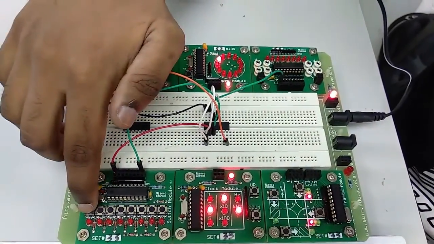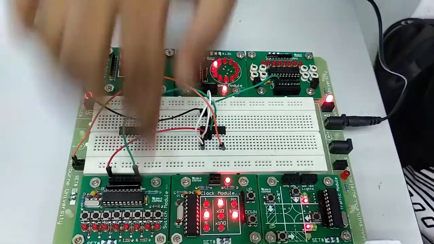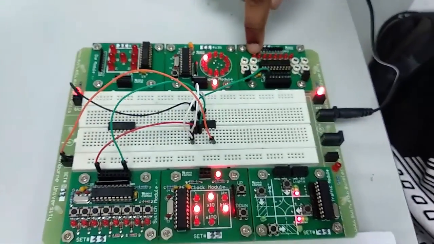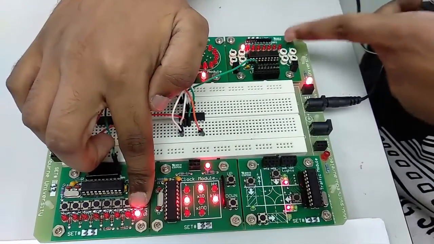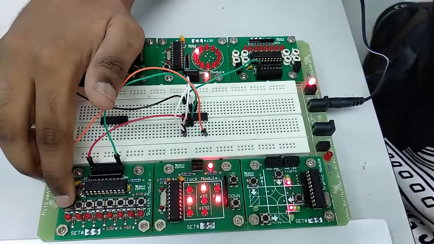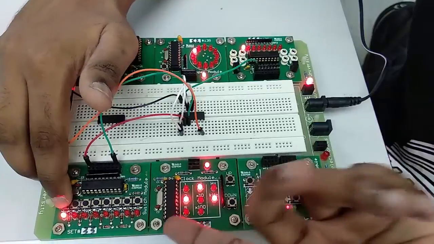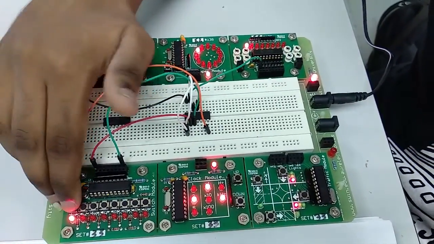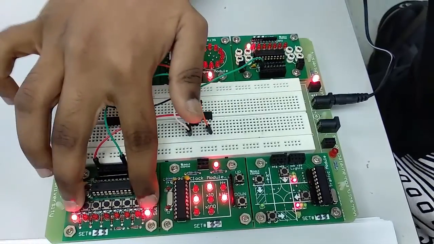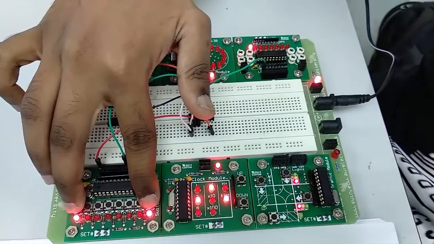When A and B are off, the output is 0. When A is 0 and B is 1, the output is 1. When A is 1 and B is 0, the output is still 1. And when both are 1, the output is 1.